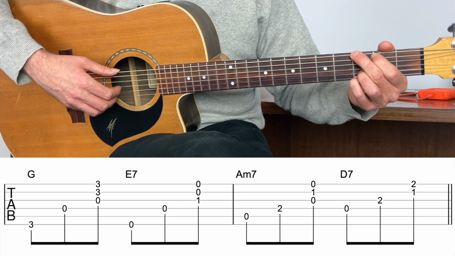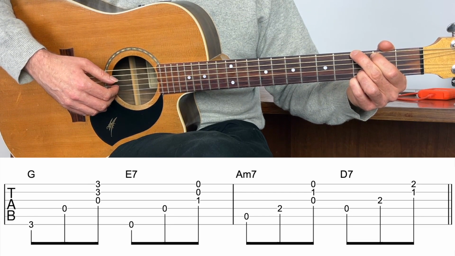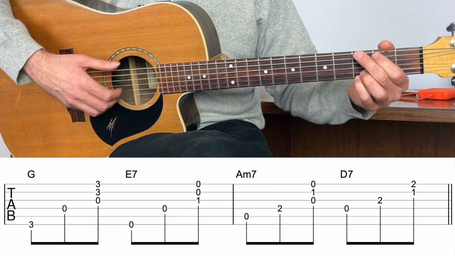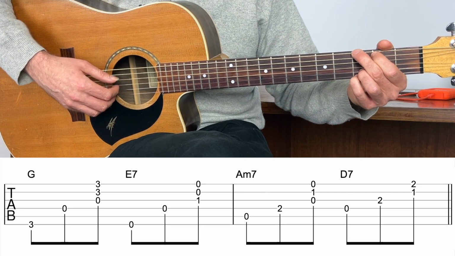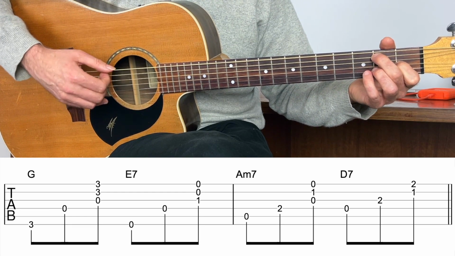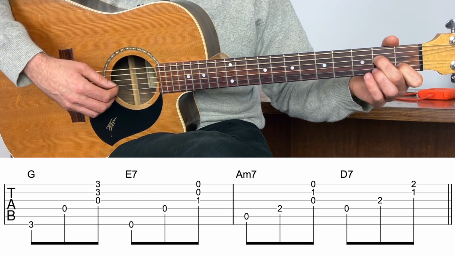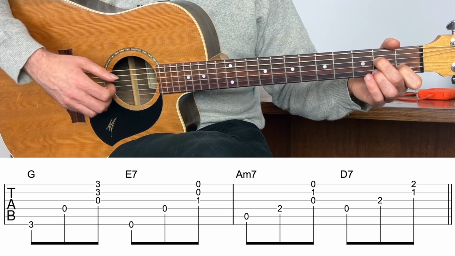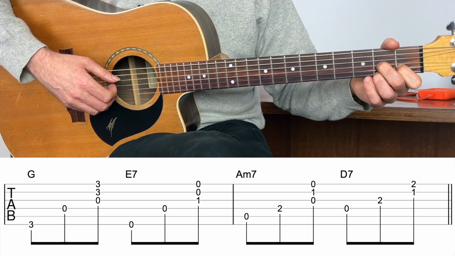So on the G, we're going to play the thumb, 2 thumbs, and then the 3 fingers together. That takes care of the G for the first half of the bar. 1, 2, 3. We do the same on E7 because it's a root 6 chord. A minor we do from the 5th string, and the D we do from the 4th string.